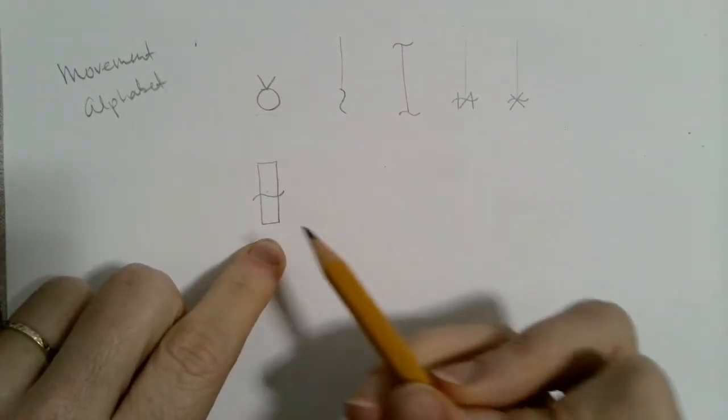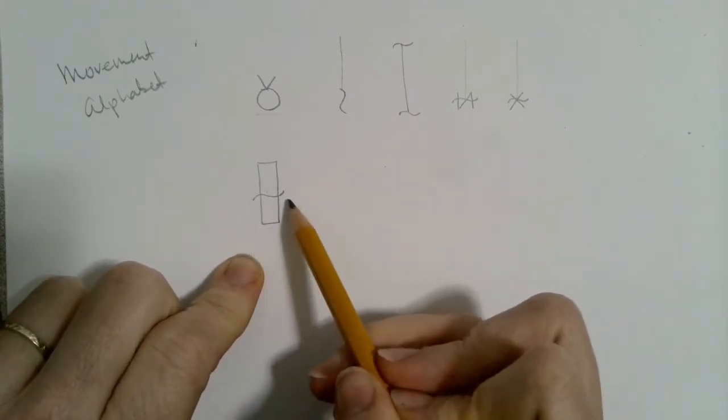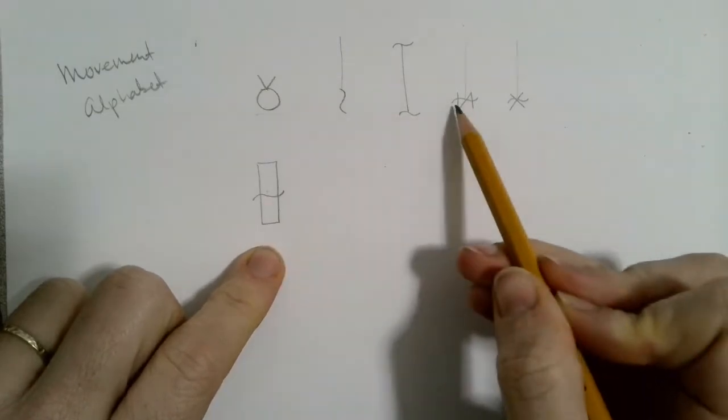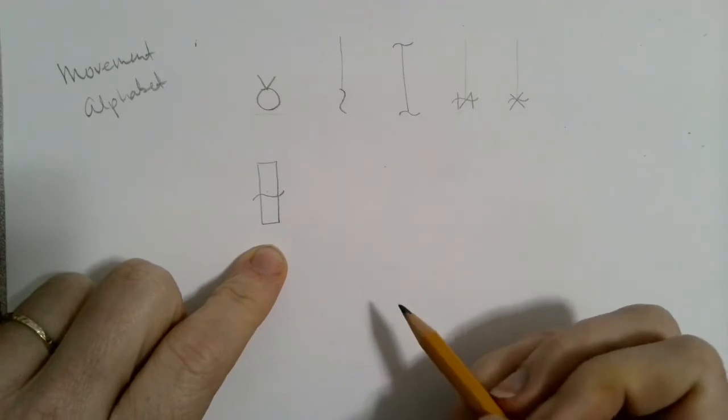So we can start to think about, again, the width is going to be about the same, ideally, with all of these symbols, so none of them get too wide.